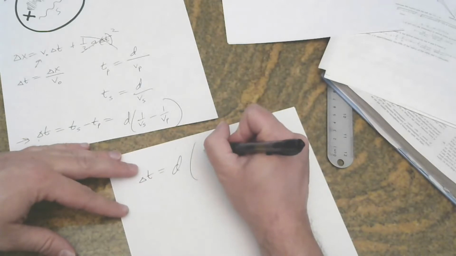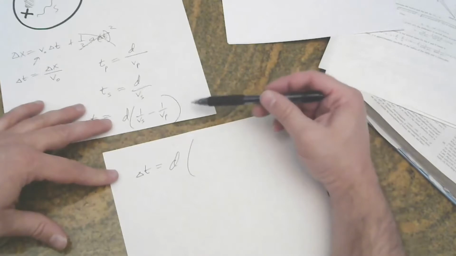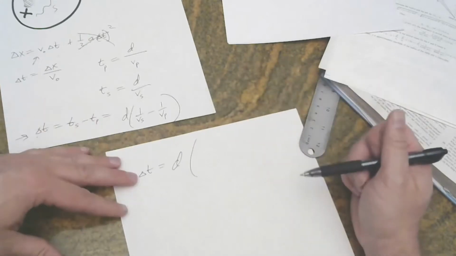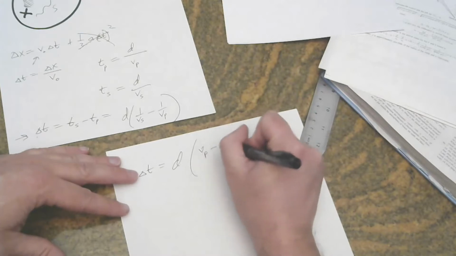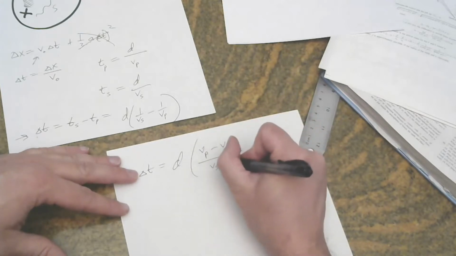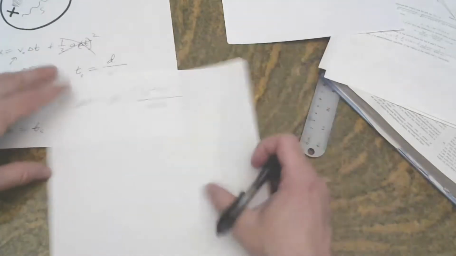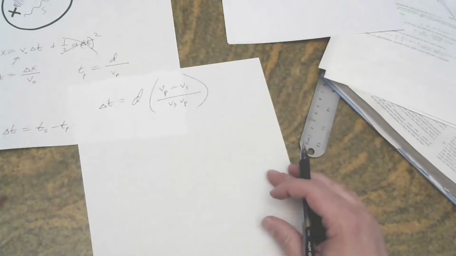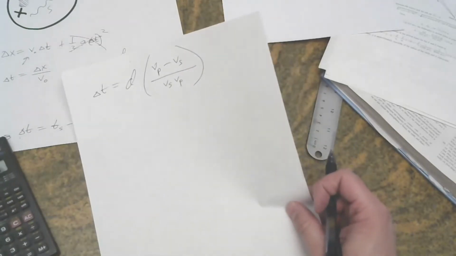Am I doing this right? No, I'm not. Yeah, that's what they call a brain fart. Excuse me. I just want to have these with the common denominator. So that's going to be VP minus VS over VS VP. Yeah, I guess that is what I was thinking of. Difference over product.